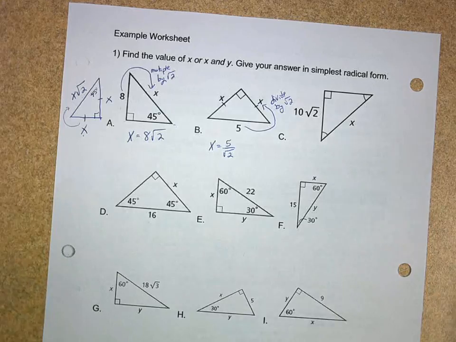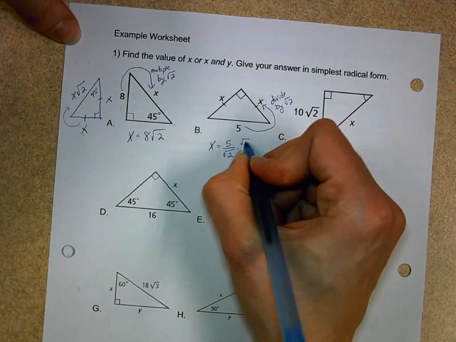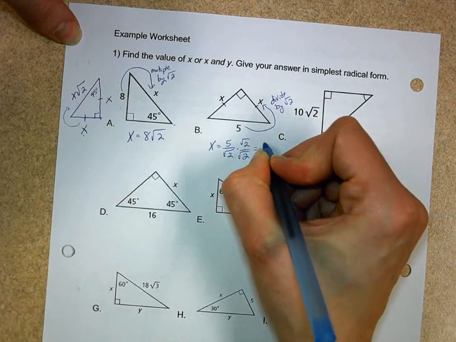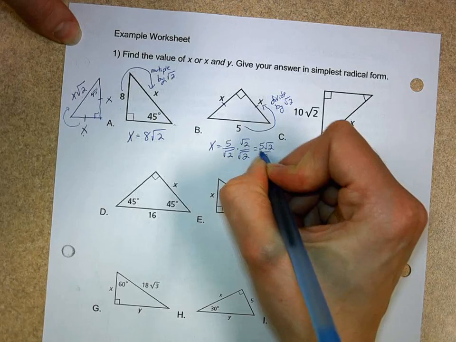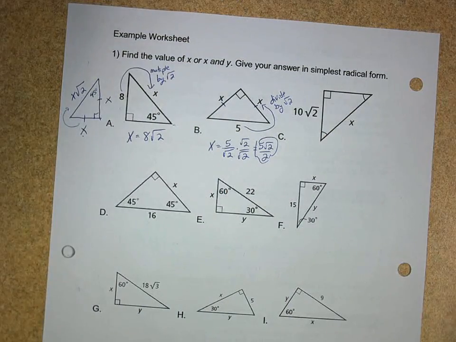Now, when I look at this, I can't leave it in that form because I have a radical in the denominator. So I have to rationalize my denominator, which I'm hoping all of you are getting pretty good at. So 5 root 2 over 2. And that's going to be the length of our side. And fractions are okay. Now remember, no matter how nasty the numbers are or different the numbers are, the pattern will still stay the same on any isosceles triangle. So let's look at the next one.